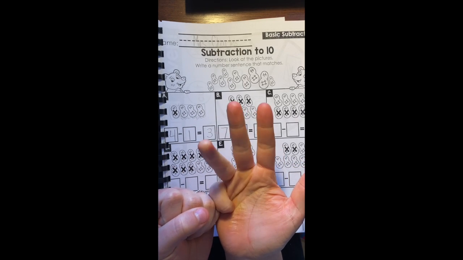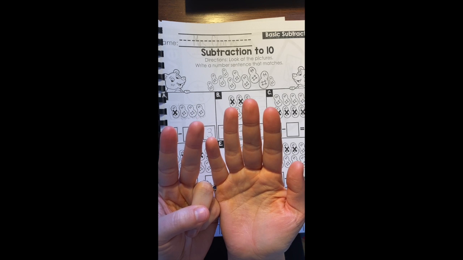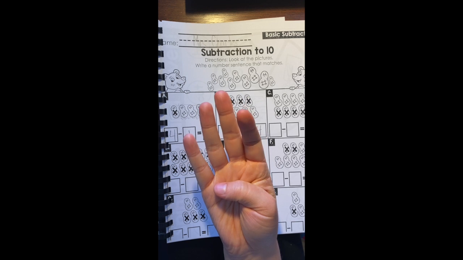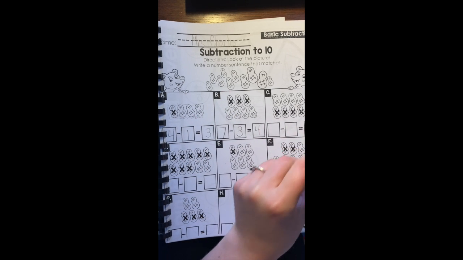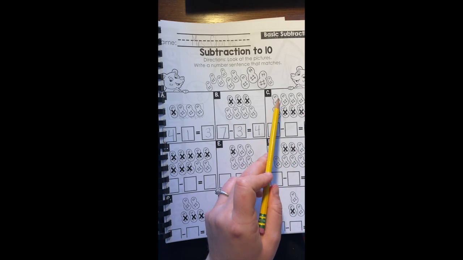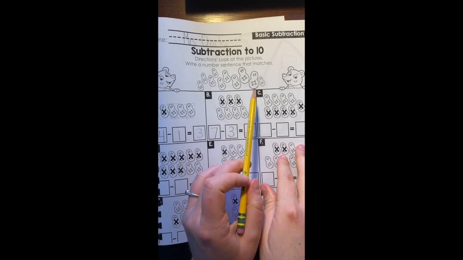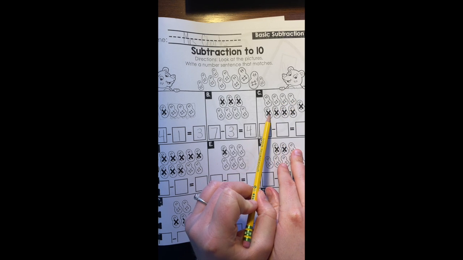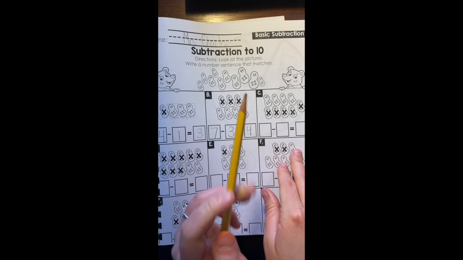1, 2, 3, 4, 5, 6, 7. And then I'm going to take away 3. 1, 2, 3. And how many are left? 4 are left. Let's try this one. How many do I start with? Oh, you can't see. How many do I start with? 1, 2, 3, 4, 5, 6, 7, 8, 9.